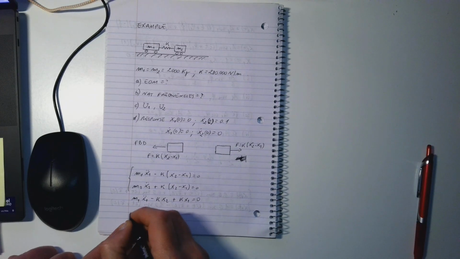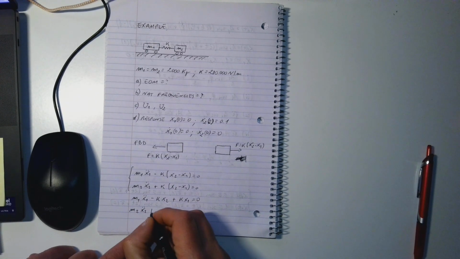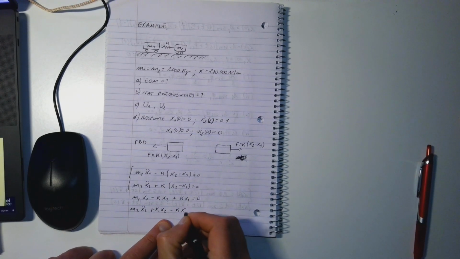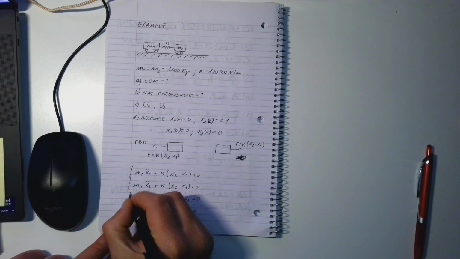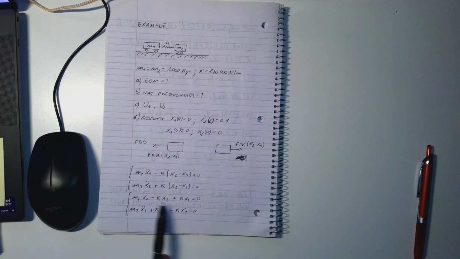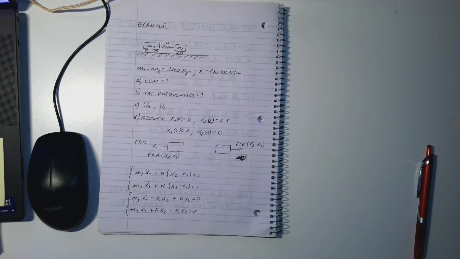And then here we have m2 x2 double dot plus k x2 minus k x1 equal to 0. Again, of course, here we can switch. We can have x1 first and then x2 in terms of displacement. Same thing here. When we write them separately, it doesn't really matter. Of course we have to keep this into account when we write them in matrix form, because when we write this in matrix form, this is how it looks.